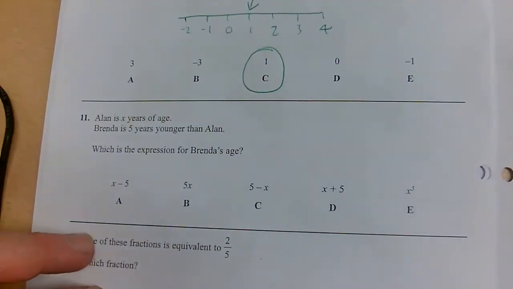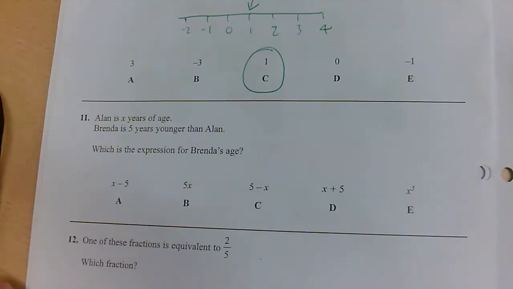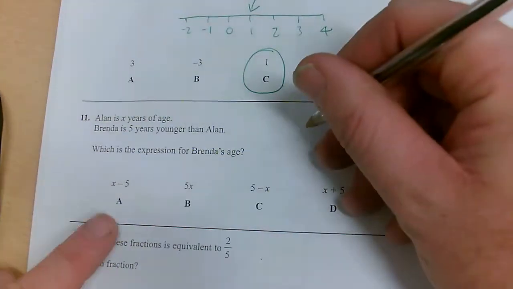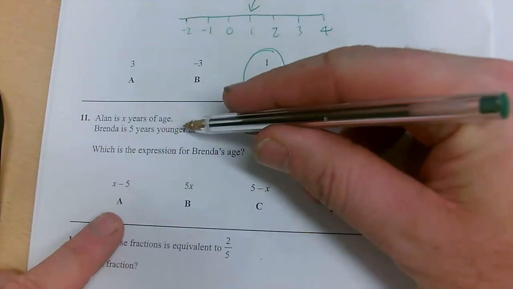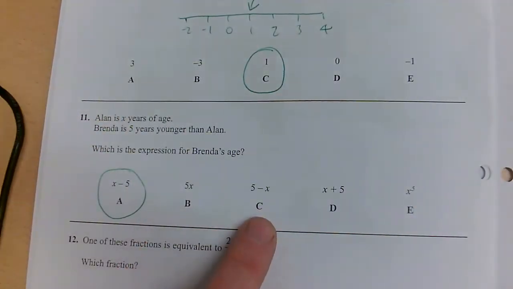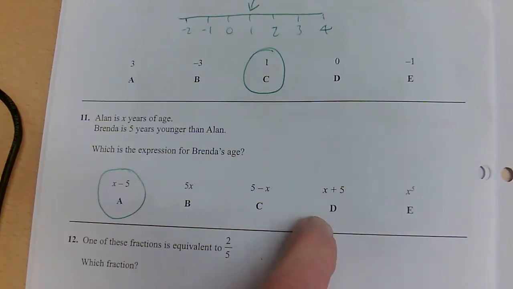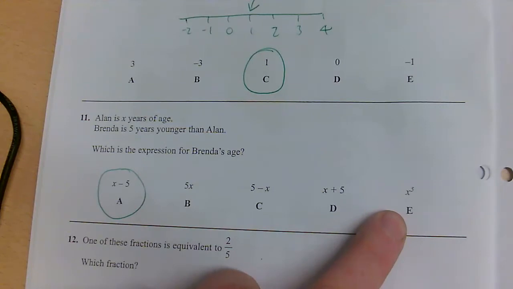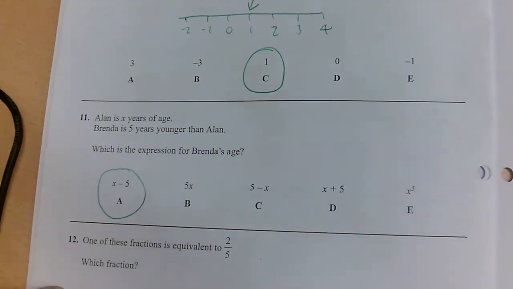Question 11. Adam is X years of age. Brenda is 5 years younger than Adam. So Brenda is 5 years less than what Adam is. So if Adam's X, Brenda is X minus 5. That one's times 5. That one is saying she's 5 take away Adam's age. So if Adam was 10, she'd be minus 5 years old, so it doesn't work. That's 5 years older. And that's, well, X to the power of 5. So that's quite a big number.